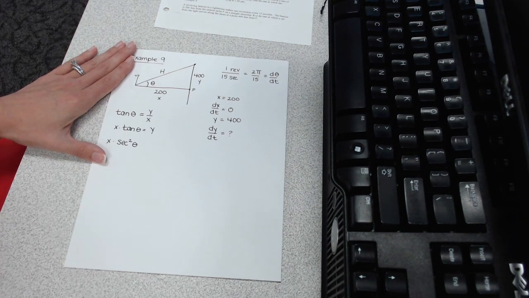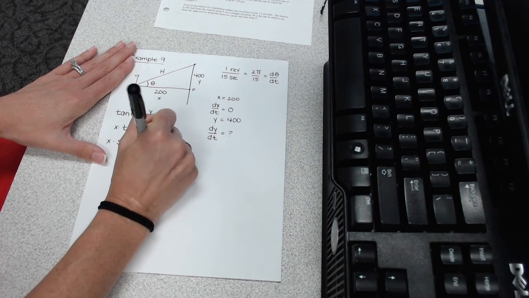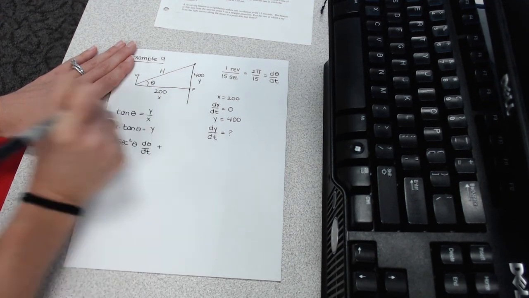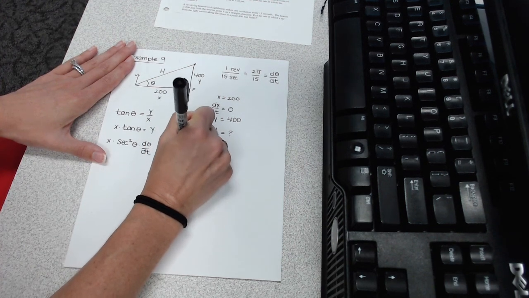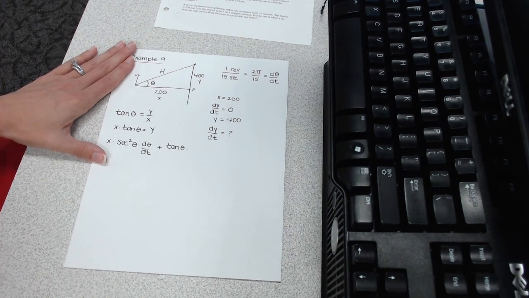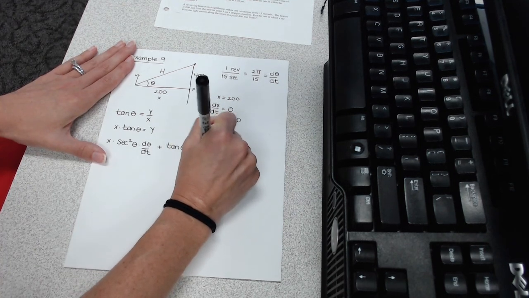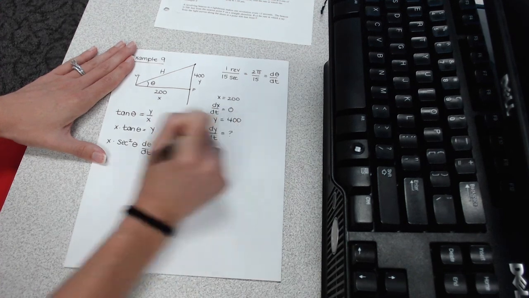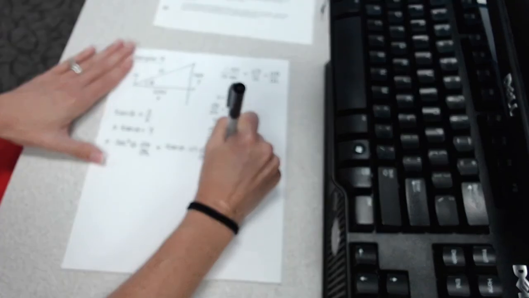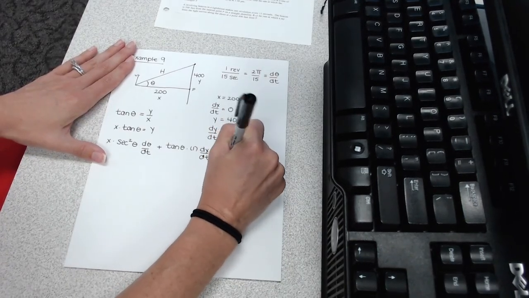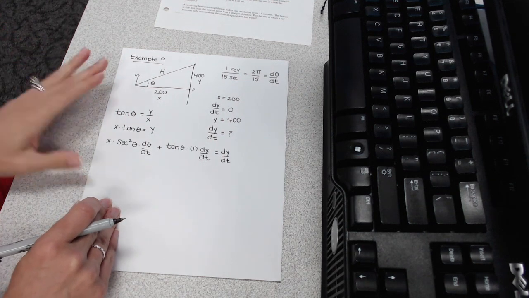Now because we're doing, again, related rates, if I do that derivative, I need a d theta dt, plus the second function, tangent of theta, times the derivative of the first function, x, which is 1 dx over dt. That equals the derivative of y, which will be dy over dt. Now once you take your derivative, you can start substituting in values.